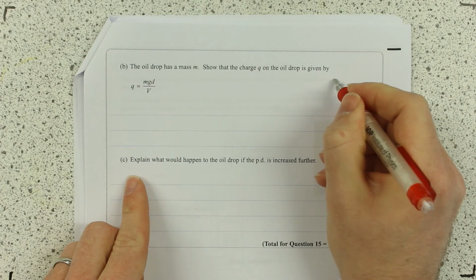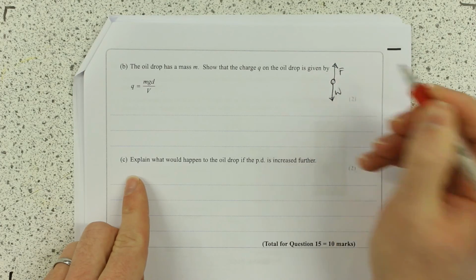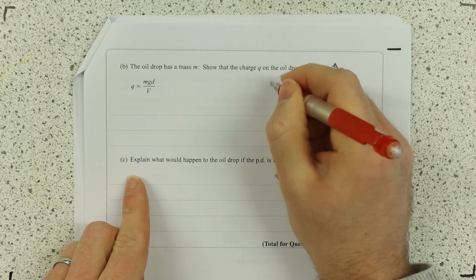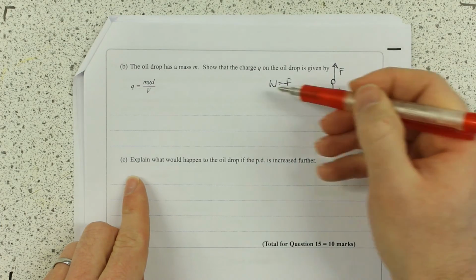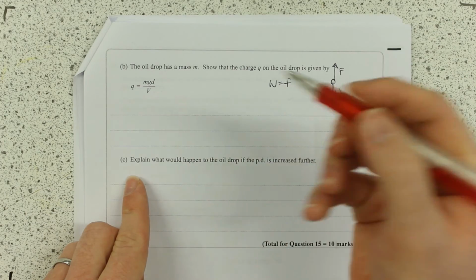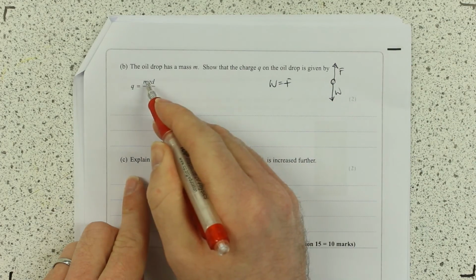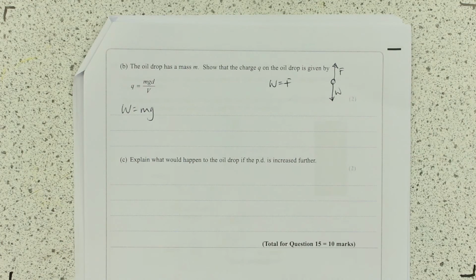We're talking about the situation here where W equals electrostatic force F. Okay, and actually if I'd have written that, I'd have got one of these 2 marks because one of the marks is for equating the weight and the electrostatic force. You see mg there, so well, weight equals mg. That's my first description. Don't really need to look that up, but it is in there somewhere.